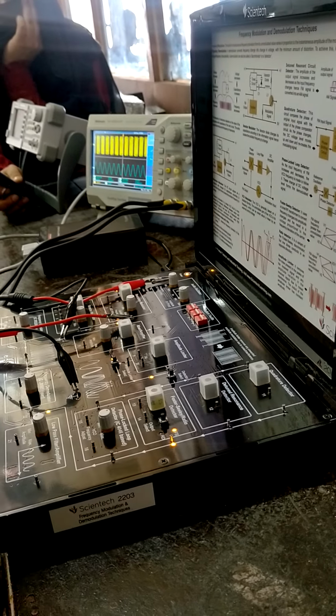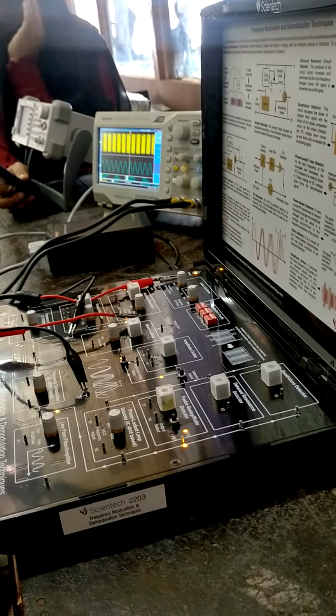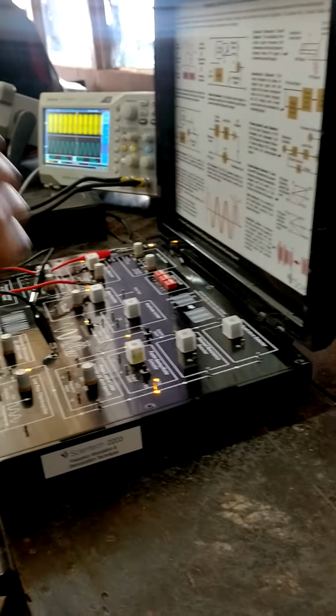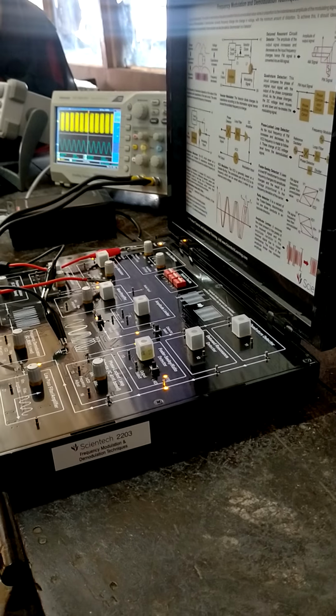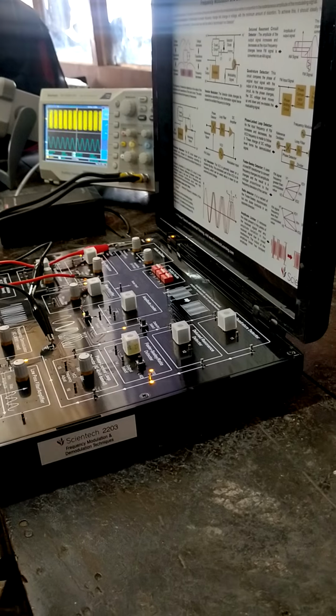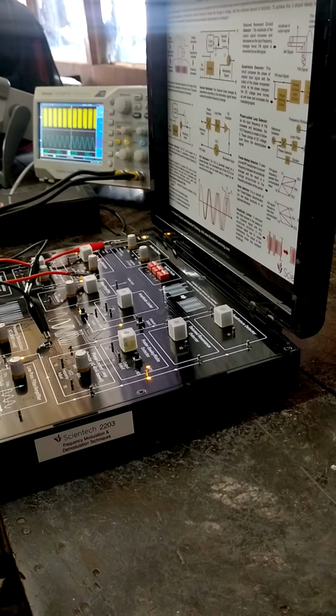Which removes the higher frequency components. After that, you will observe the received message signal, the modulating signal that we are providing to you, that we are using for FM transmission.